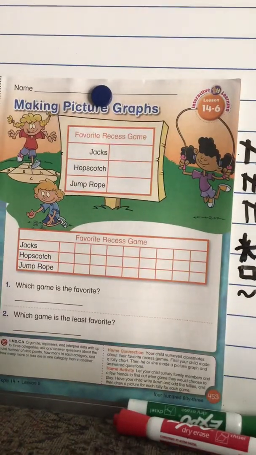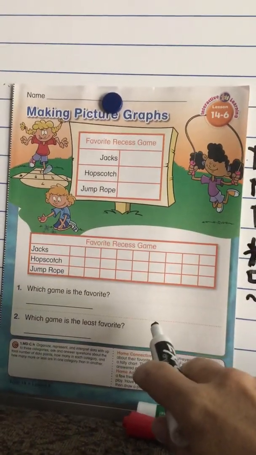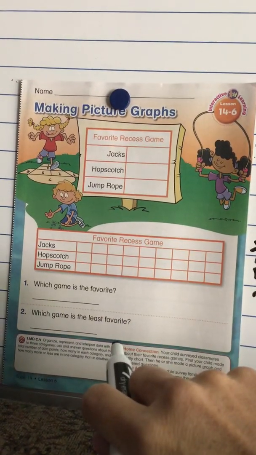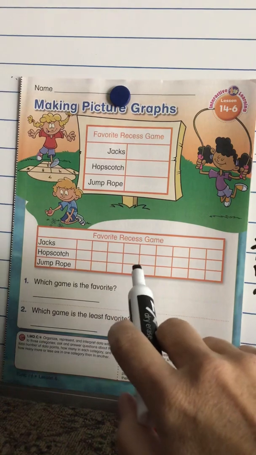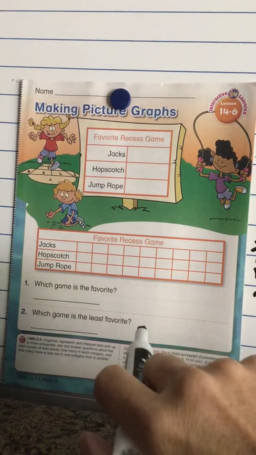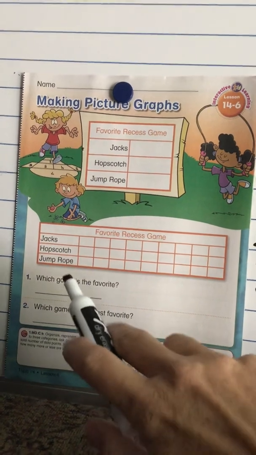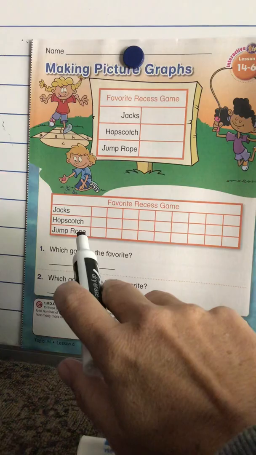Then down at the bottom, it says, what game is the favorite? So they want to know on your graph which one had the most. We had 6 for jacks, 8 for hopscotch, and 9 for jump rope. Which is the biggest number or has the most? Well, jump rope with 9. So you are going to write jump rope on the line for number 1.